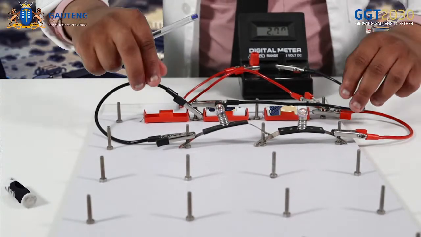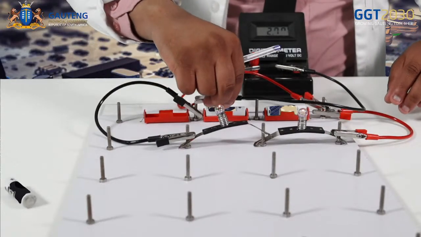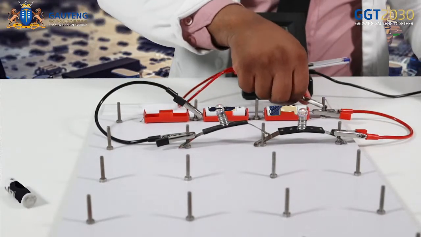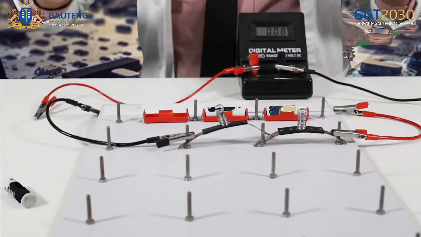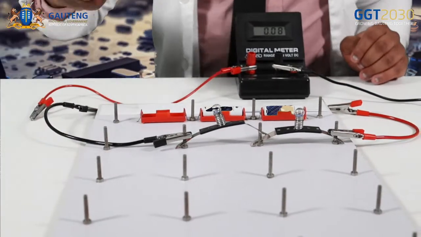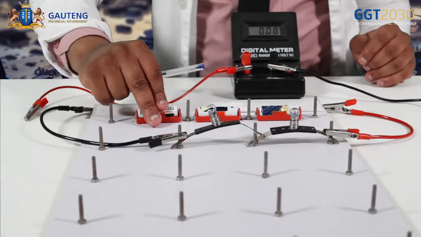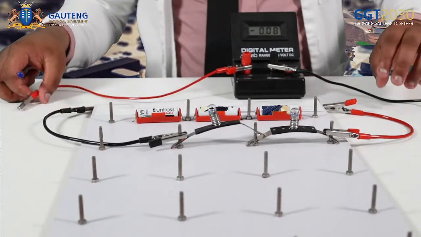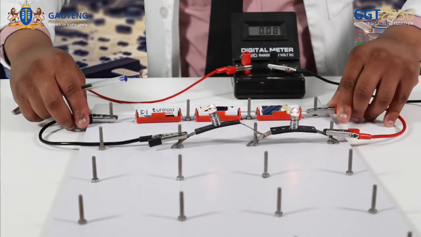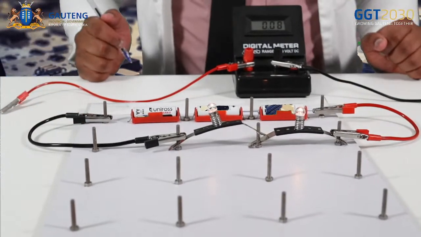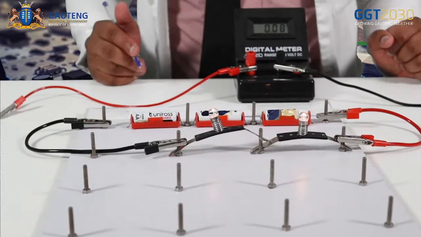So now, let's move on. We're going to repeat steps 1 and 2 now by connecting 3 cells in series. This is our third cell. We're going to connect it. So now, let's look at what happens to the brightness of the light bulbs. Wow, it's becoming more bright as well.